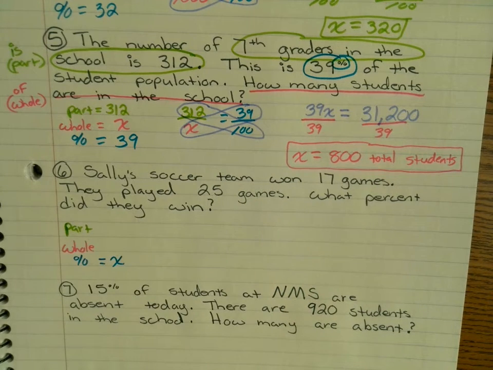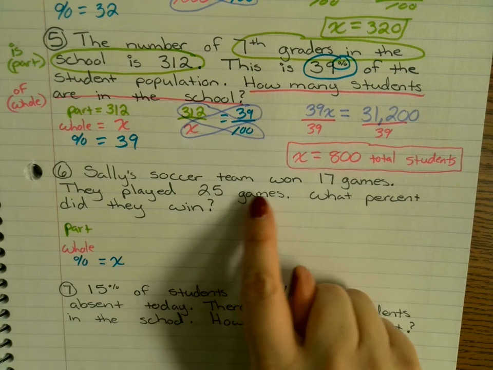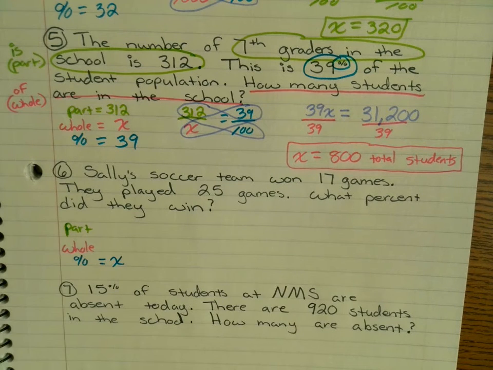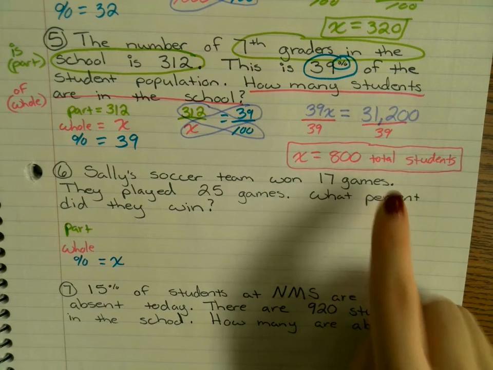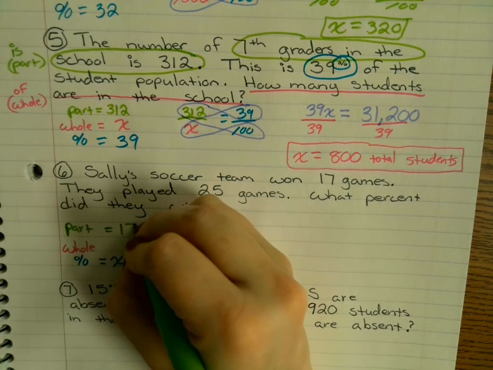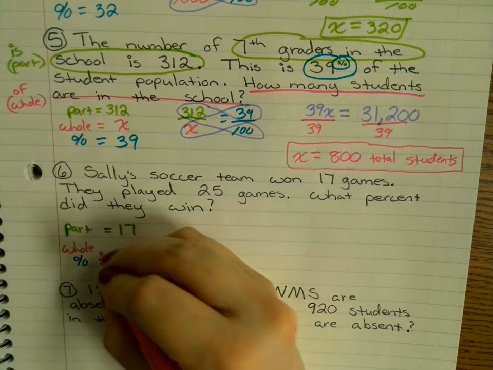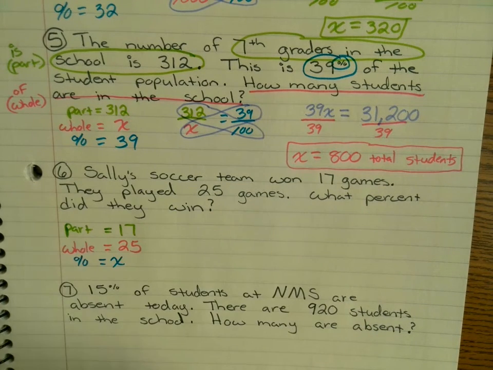So games that they won versus games that they played. Which one's the part? 17. How many games they won? That's the part. The whole is how many did they actually play. They played 25 games. They won 17 of those games. Okay, then you just set it up.